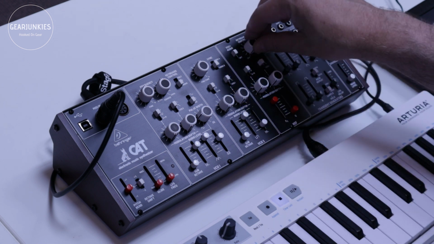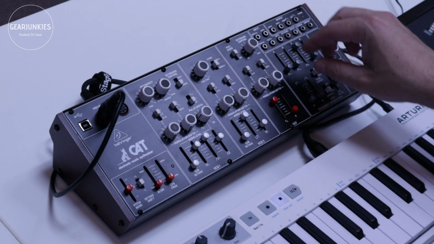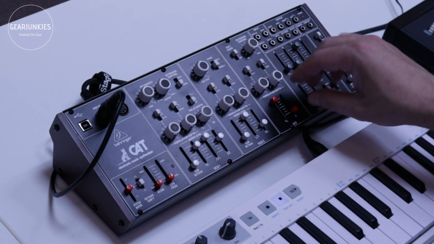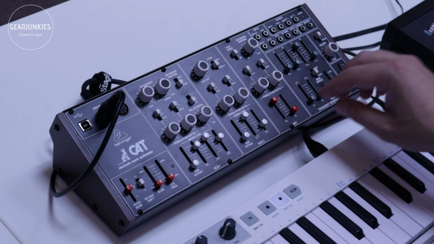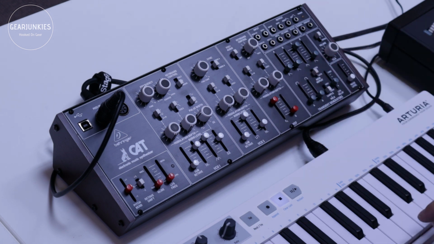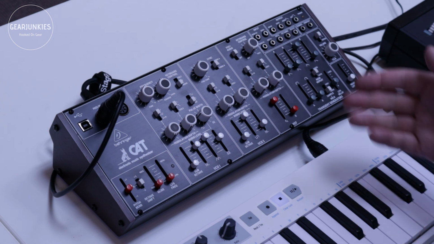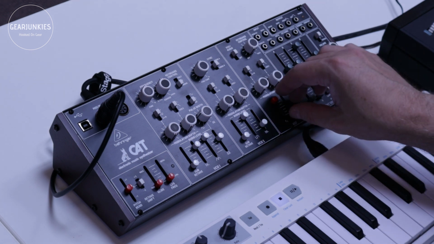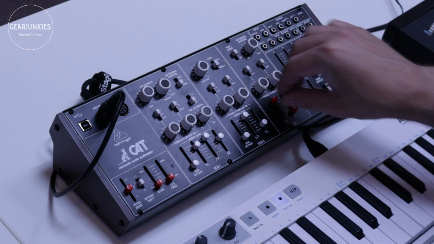When we take a look at the filter, we can see that this has typical characteristics for a low-pass filter. It's a 24 dB filter based on the old SSM filter that was also used in the original CAT and in various other synthesizers, such as the Korg Poly 6 and the PPG Wave 2.2. And I must say, it sounds very nice.